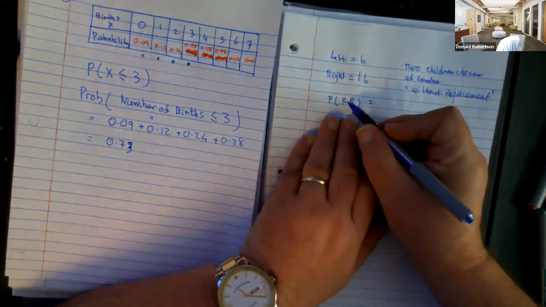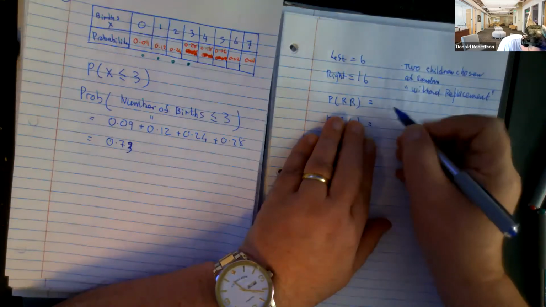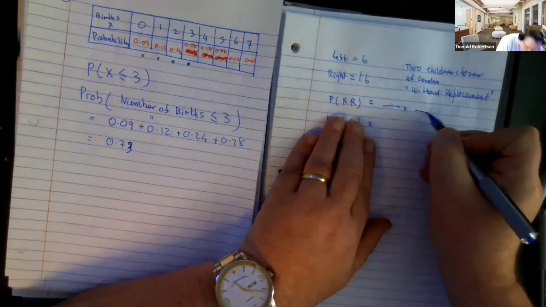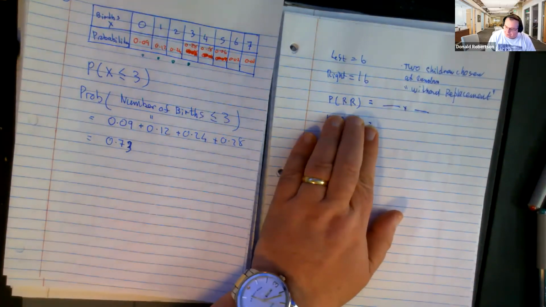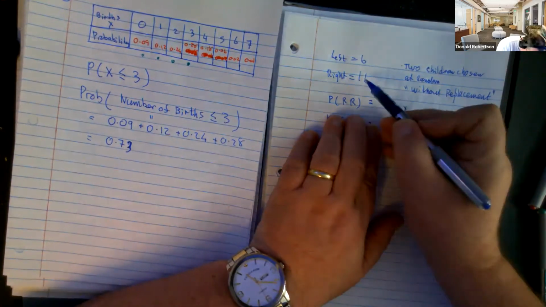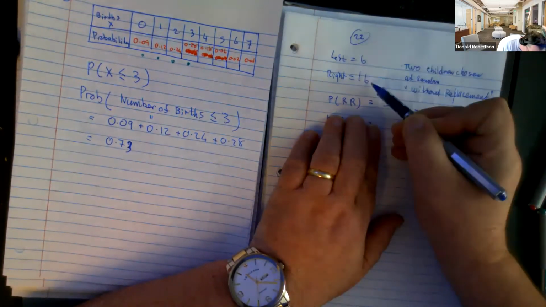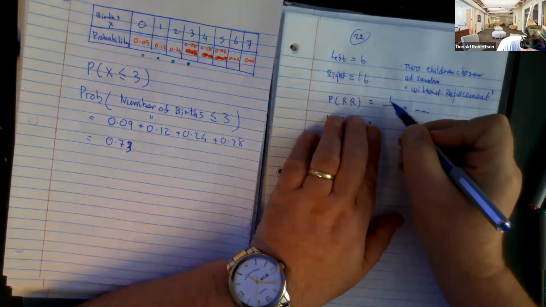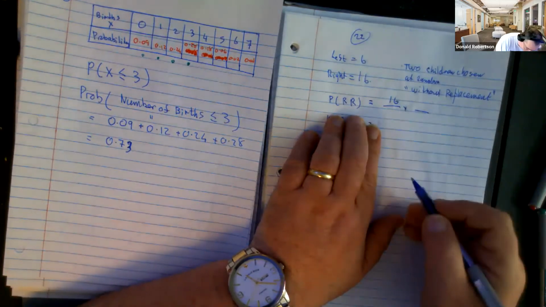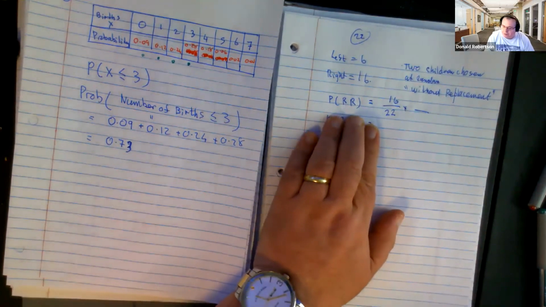Now, if you want to find the probability that the first is right-handed and the second is right-handed, this is a situation where you multiply, right? Now, since it's without replacement, that's important. There are 16 out of a grand total of 22 kids here, right? So the chance that you pick a right-handed child first time out is 16 out of 22. Are we comfortable with that?